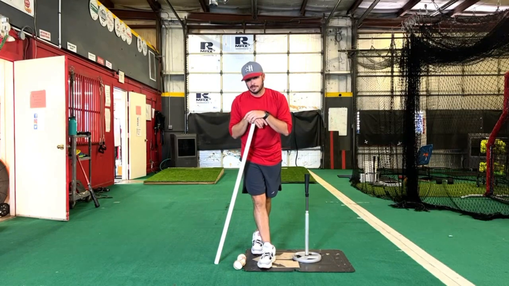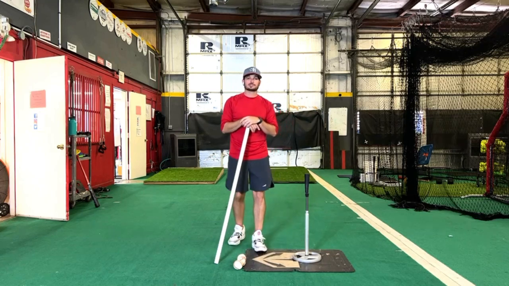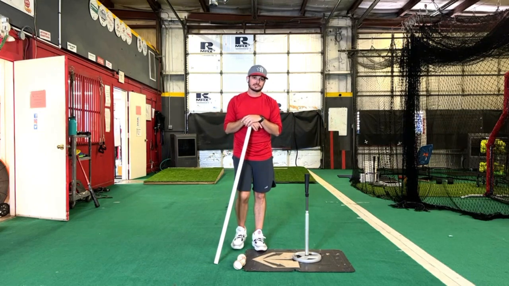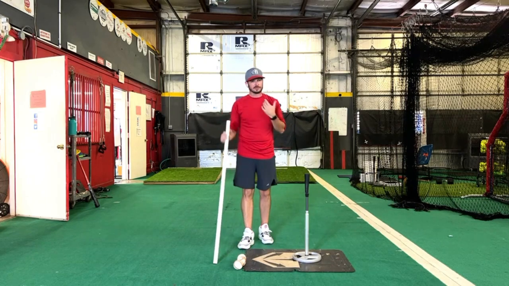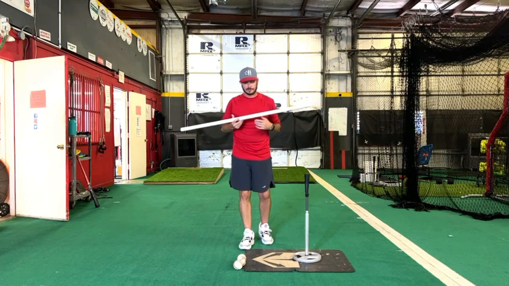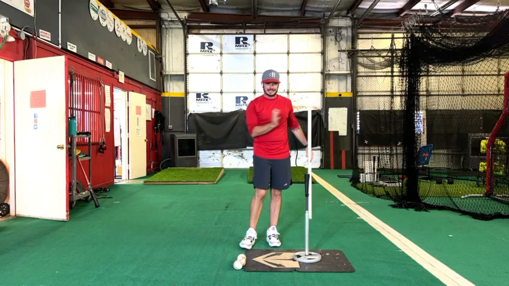For this next drill, this is going to be a posture drill. We call this one the PVC posture adjustment drill. All this means is the player should feel holding posture as they turn.